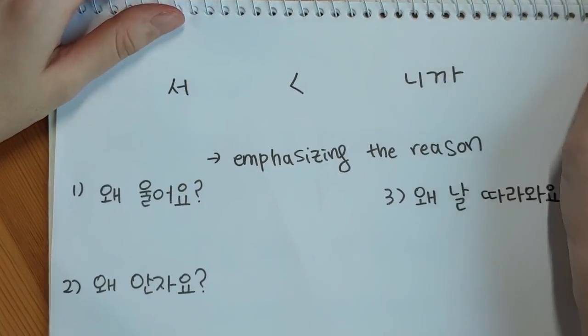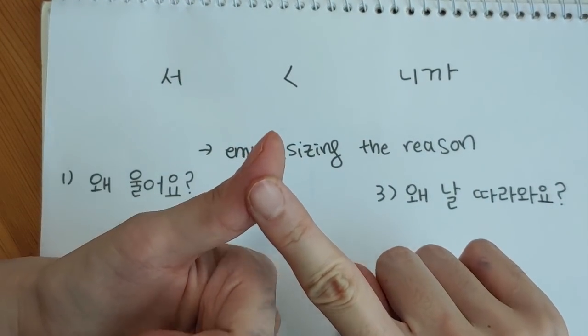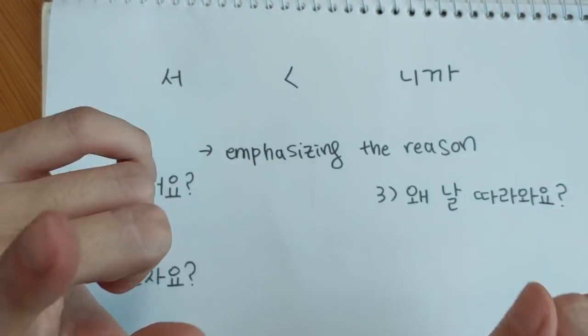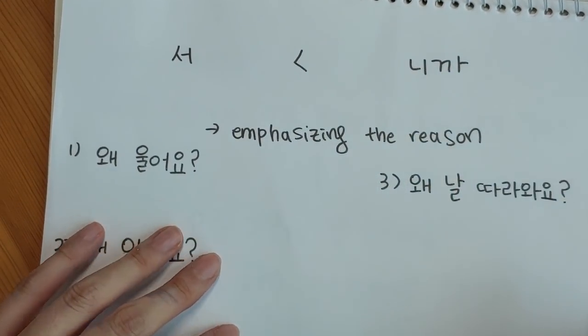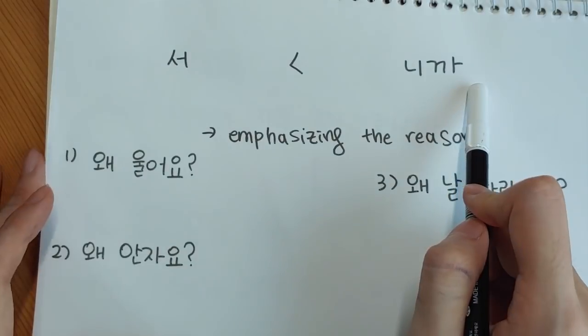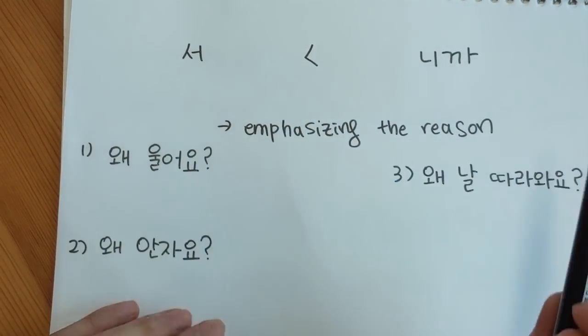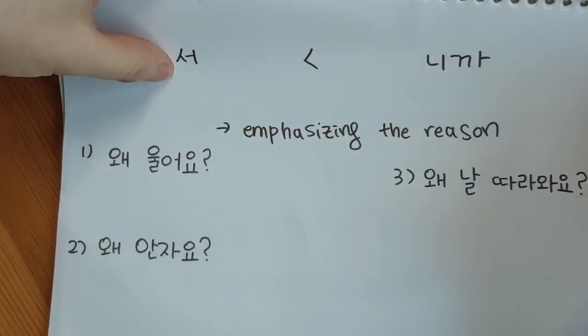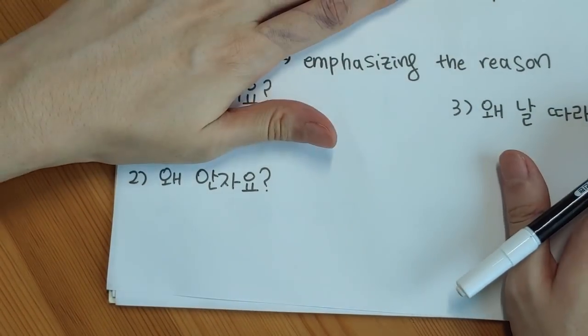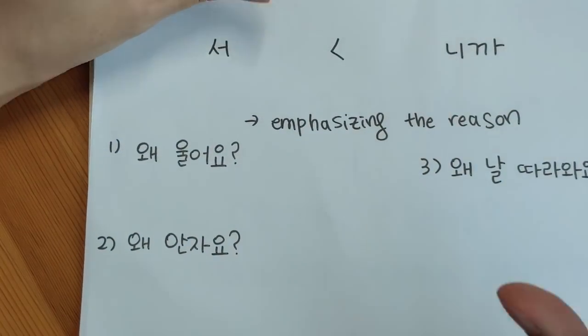When you watch Korean dramas or listen to K-pop songs, you will hear a lot of 니까, and you will wonder, why is 니까 used here? I think that person is talking about the general reason, so shouldn't 서 be used here? So you might have questions on that. So I prepared one more difference.